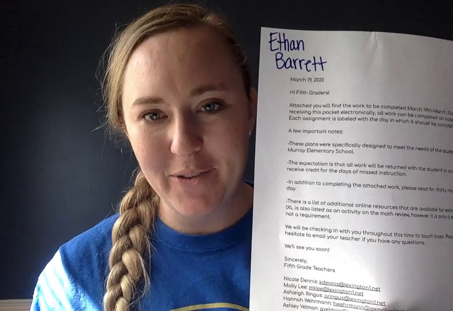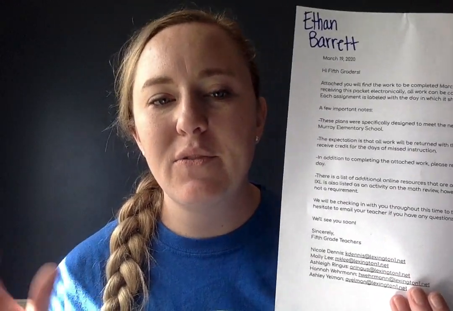Your packet starts with a welcome letter. I'm borrowing Ethan's, so thank you, Ethan. This goes over kind of the instructions for the packet. Basically, the expectation is that you finish the whole packet by the time I see you again, hopefully on April 1st. Completing the packet counts as basically like you being in school, so we don't have to make up those days.